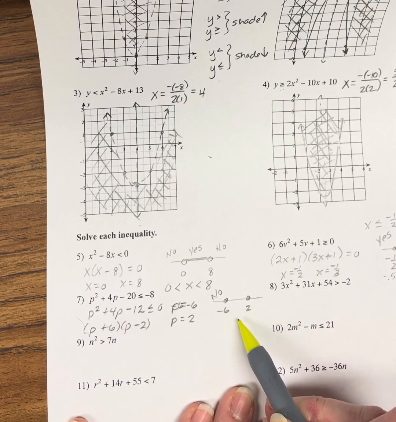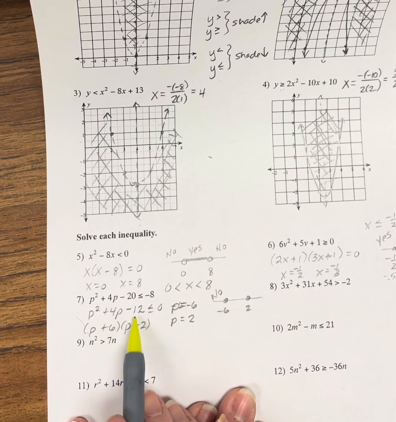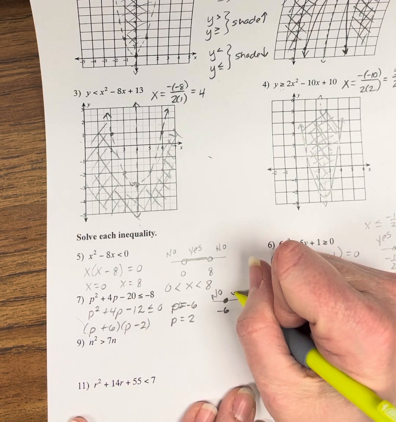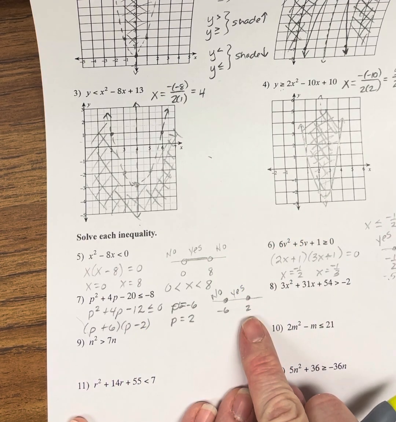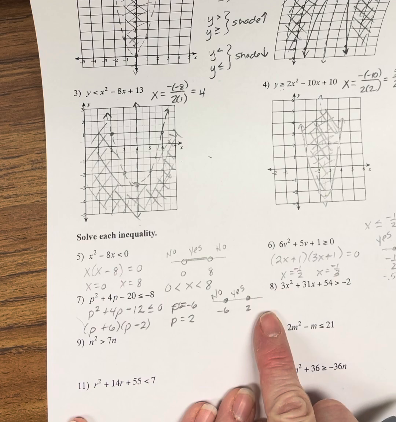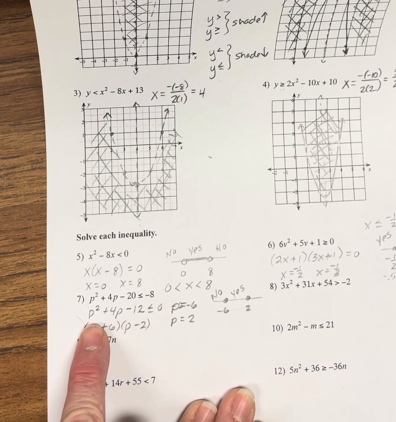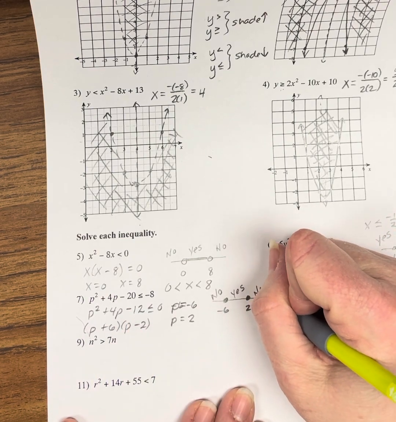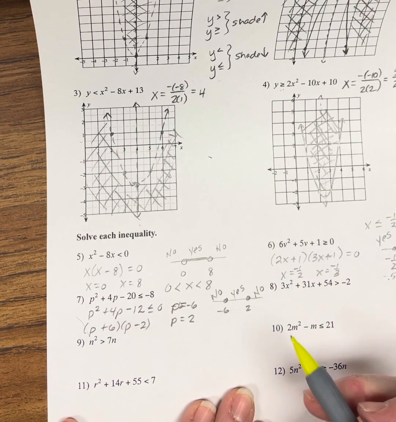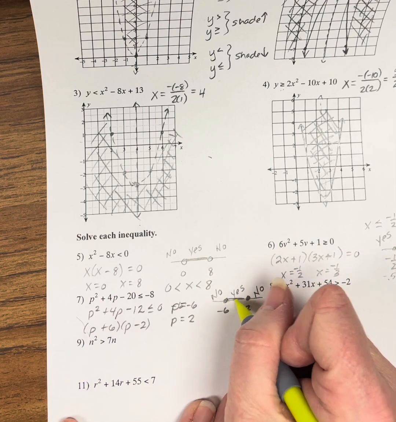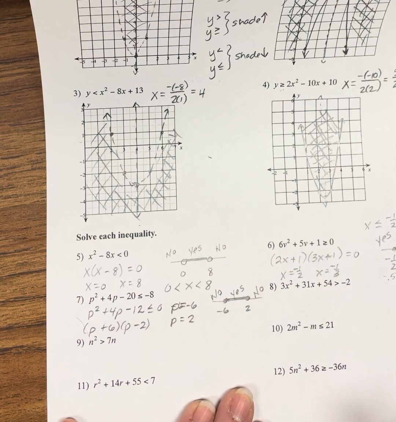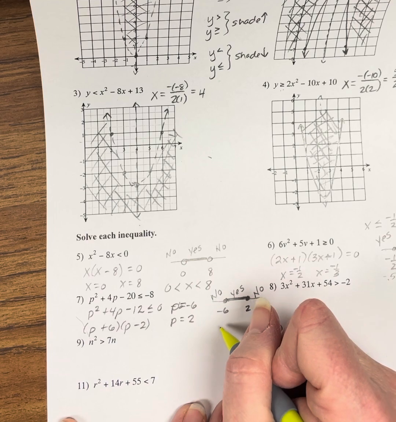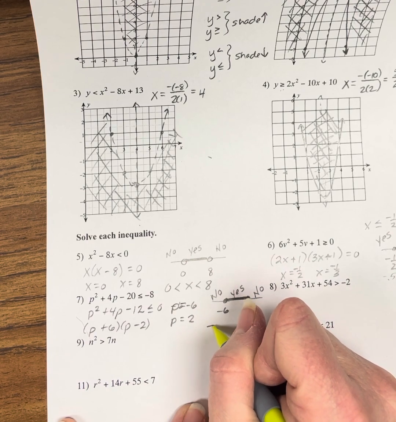Between negative 6 and 2, 0. I would have negative 12 is less than 0. Yep, that one works. Bigger than 2, 3. I would have 9 plus 12 minus 12. Nope, not going to work. If you're starting to notice a pattern of how this is going to work, it is going to work that way all the time.